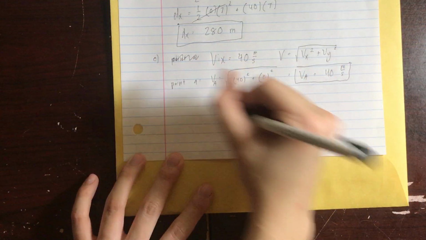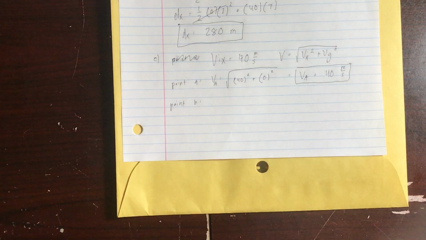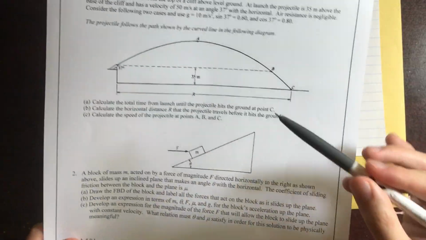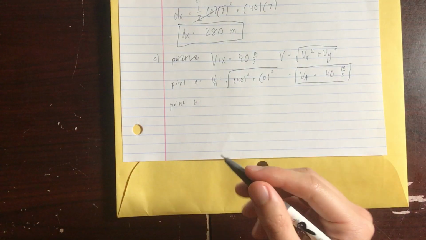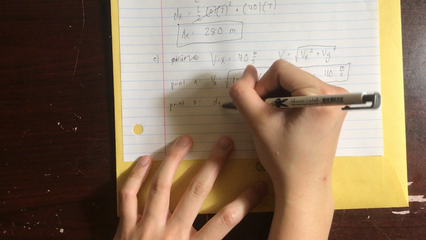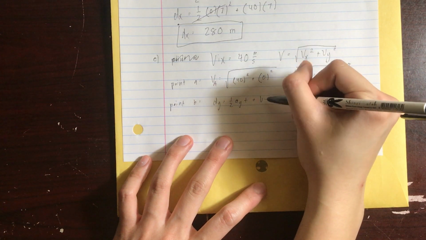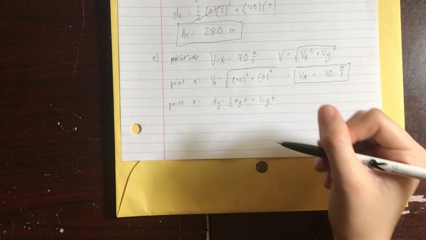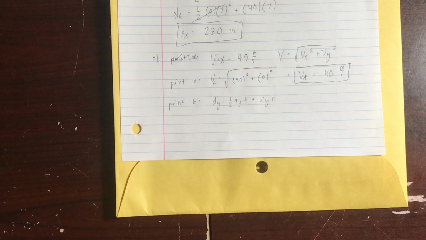And then for point B, we see that the object is here at the end of this, level with where the beginning is. Well, we can calculate Vy there using the displacement formula again: 1/2 ayt squared plus Viy t. So we use the displacement in the y direction formula to find t, so that we can use that and acceleration to find VBy.